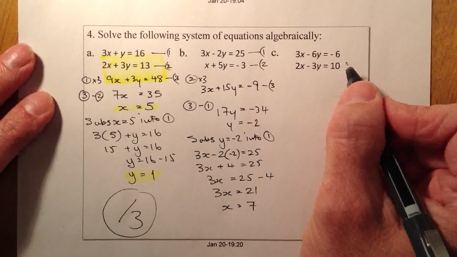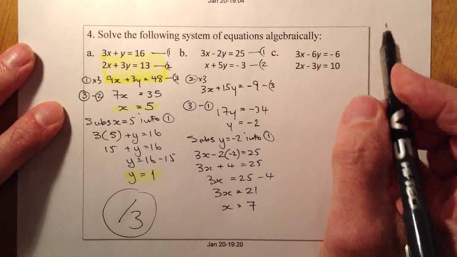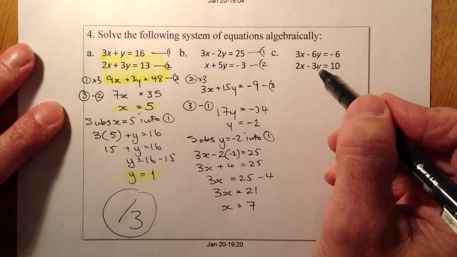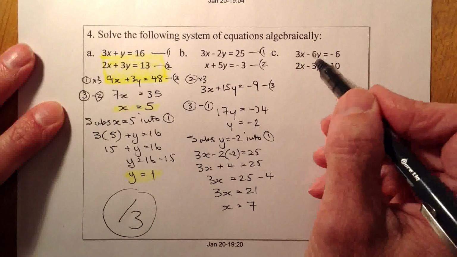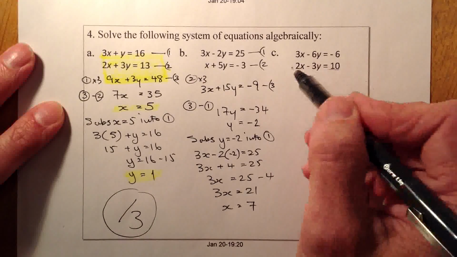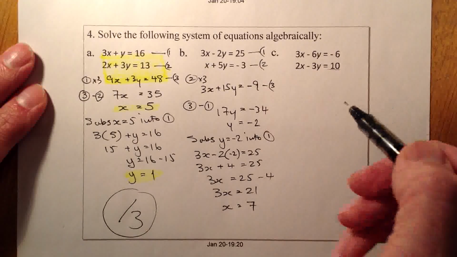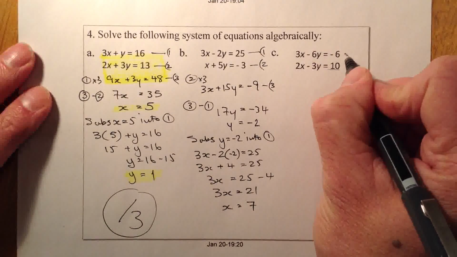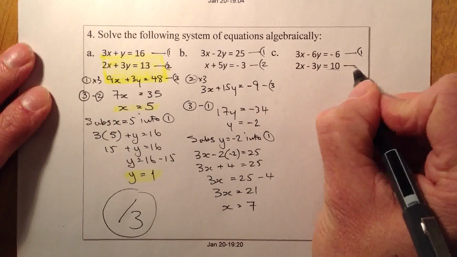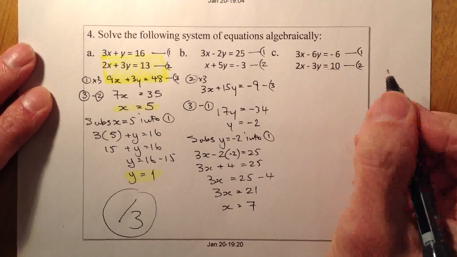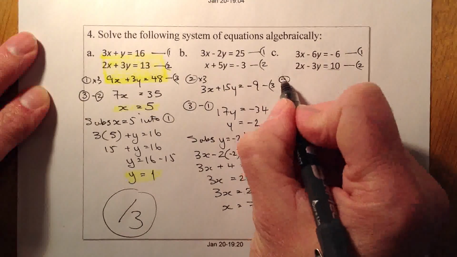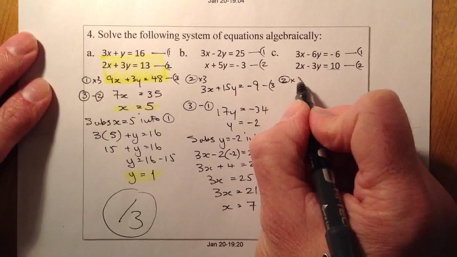Final question here in part 4. What I've got here is I can see that I can't just multiply something up. I could multiply this one by 2, couldn't I, at the bottom, and that would give me a 6 there. So why don't I go and do that? So this one here will be equation number 1. This one here, equation number 2. So let's multiply equation number 2 by 2.